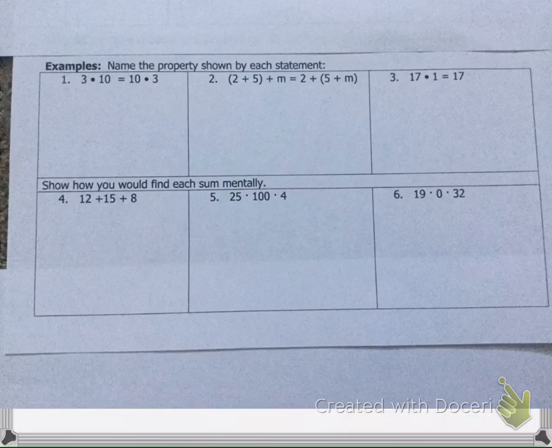Okay, for this next part, we are just going to name the property. So 3 times 10 is the same thing as 10 times 3. Which property would that be? Okay, so it doesn't matter which way you multiply the two terms, you're still going to get the same answer. That would be the commutative property of multiplication.